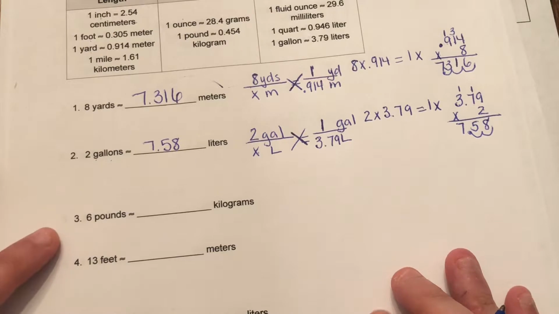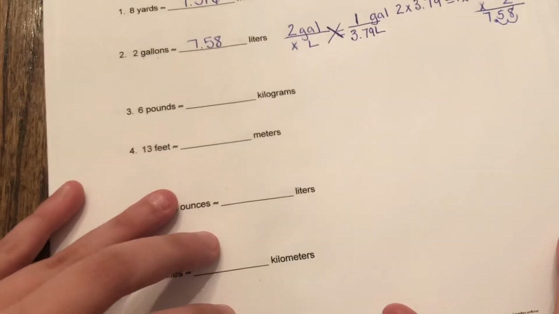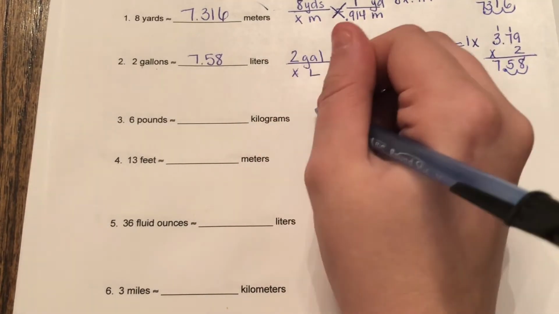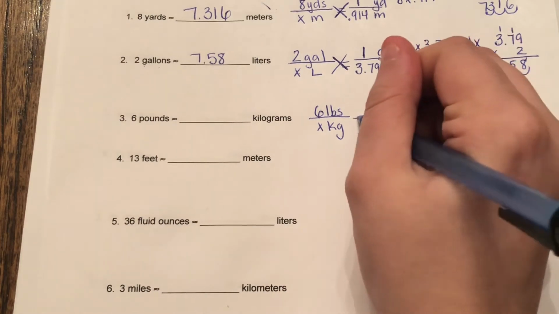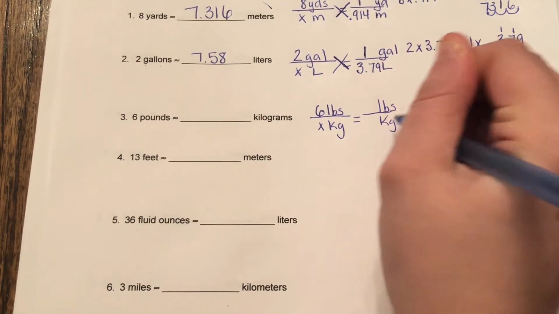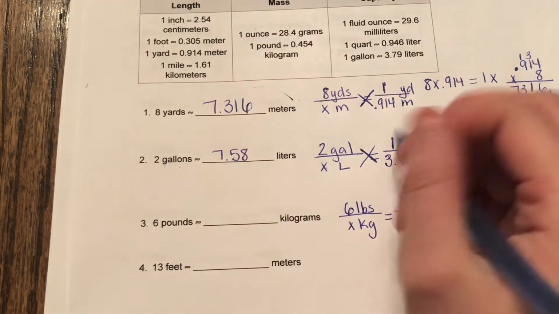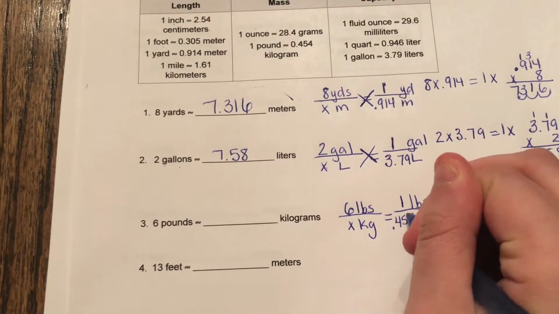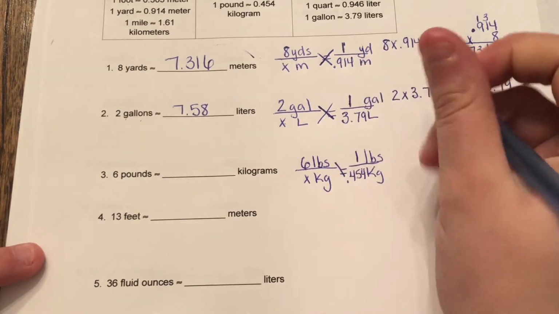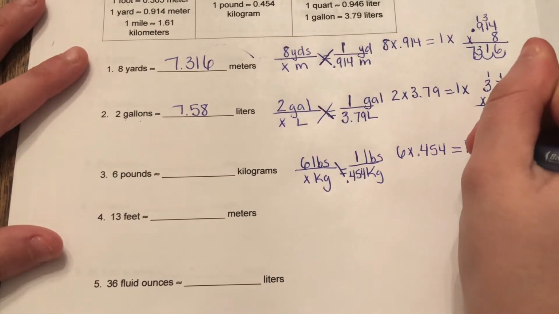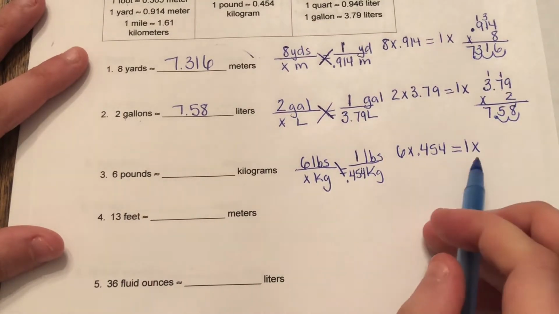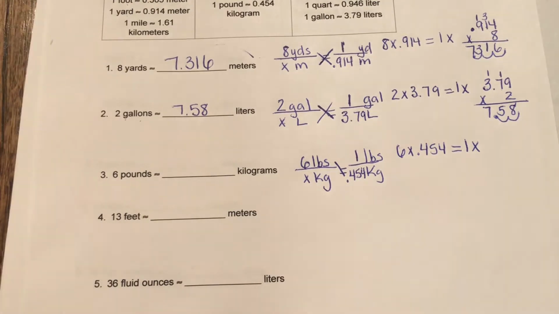All right. So number 3, I'm going to help set it up, and you can try it on your own. So I have 6 pounds is approximately X kilograms. Okay, so that equals pounds to kilograms. So I look up here and I have 1 pound is approximately 0.454 kilograms. So all you do, cross multiply, and I have 6 times 0.454 is equal to 1x. So to get x by itself, I just multiply 6 times 0.454. Okay, so that's what you're going to do, and I'll tell you the answer in the Edpuzzle after you answer it.